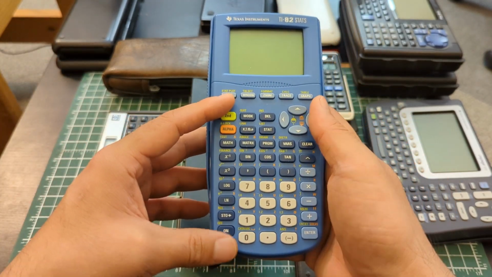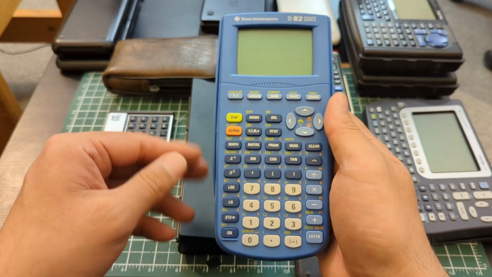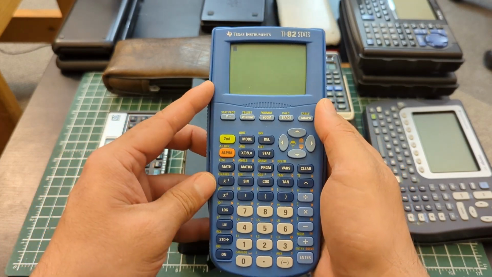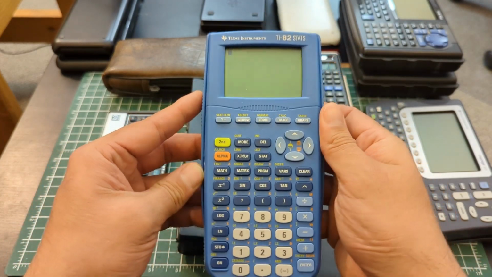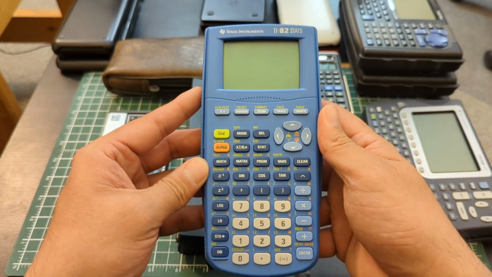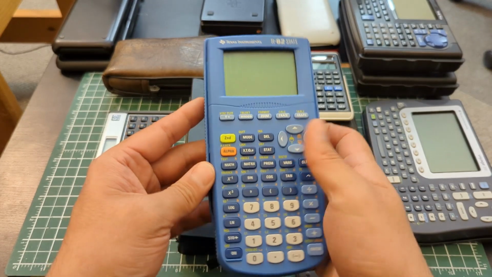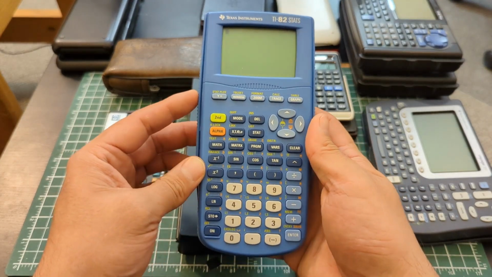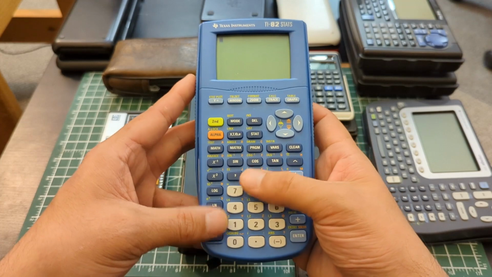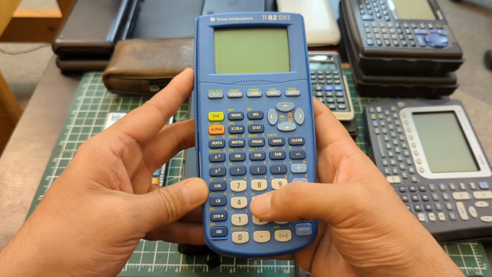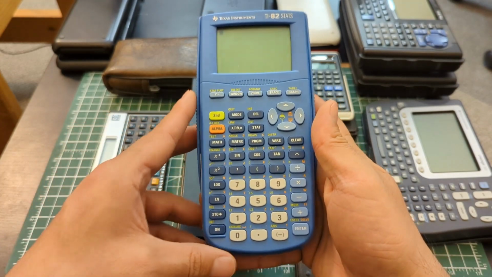We'll showcase them. And here we have, what do we got? TI-82 Stats. Basically the same thing as a TI-83, which I have. That's the calculator I had back in high school. I just really like the color on this thing. This is a cool color calculator. The blue, the yellow highlights, all that orange.